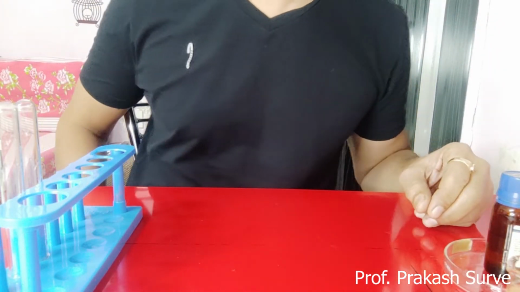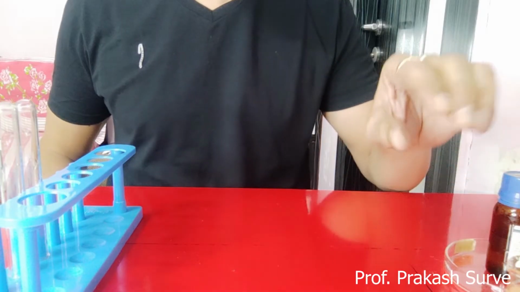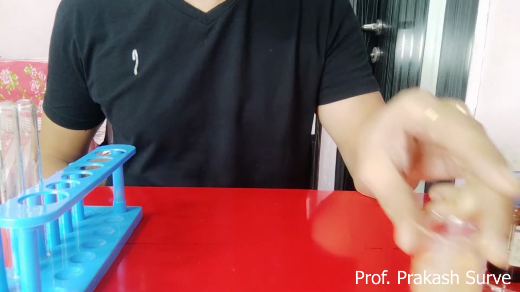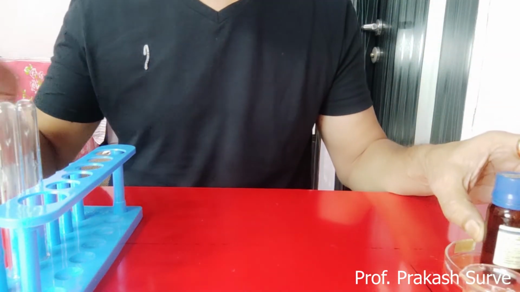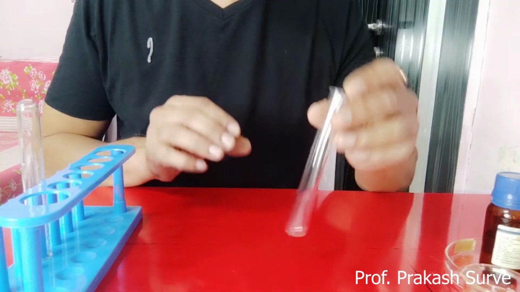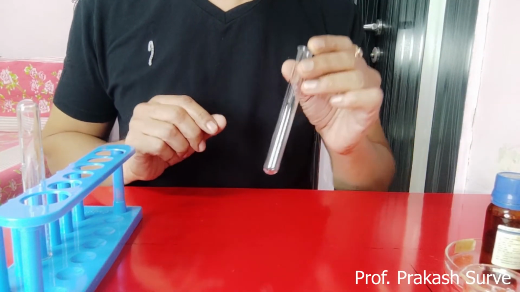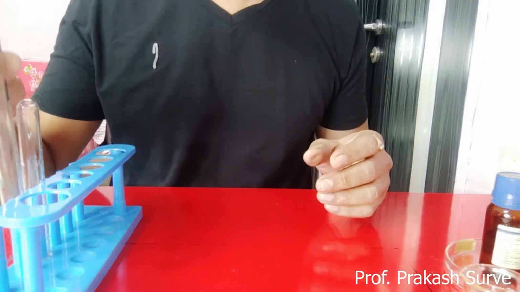The next test we are going to perform is the test for albumin, for which the requirements are the urine sample, concentrated nitric acid, and the test tube. So these are the requirements for the test for albumin. Before doing the test, what is albumin?